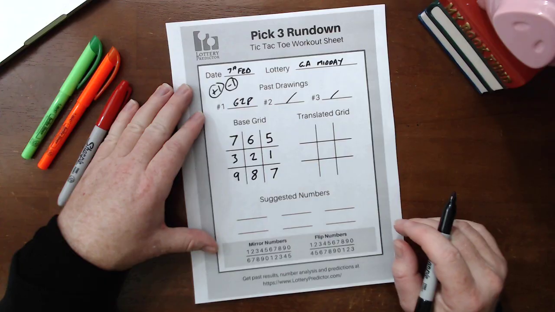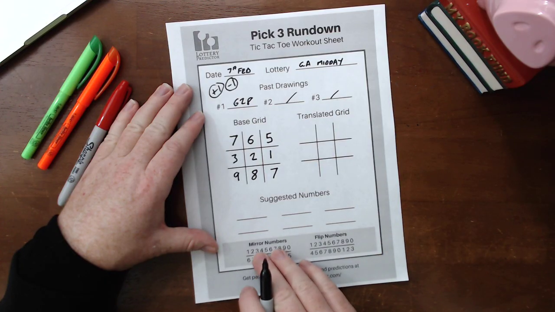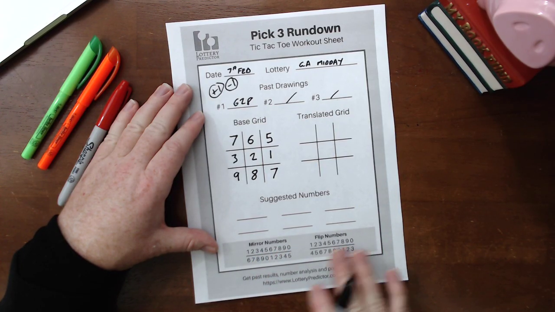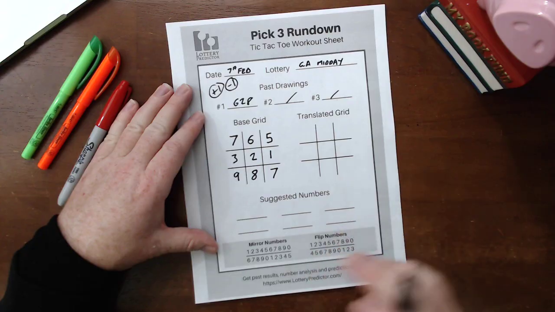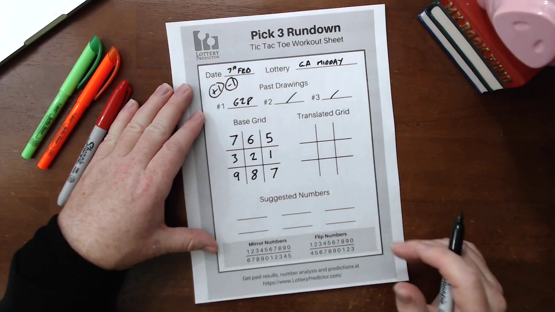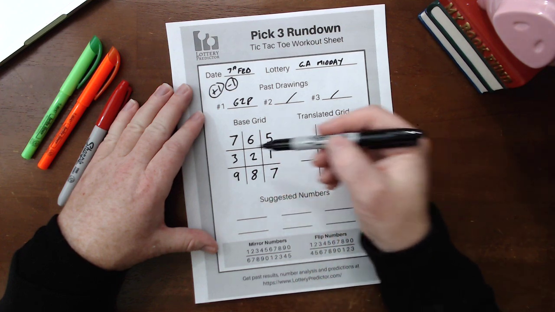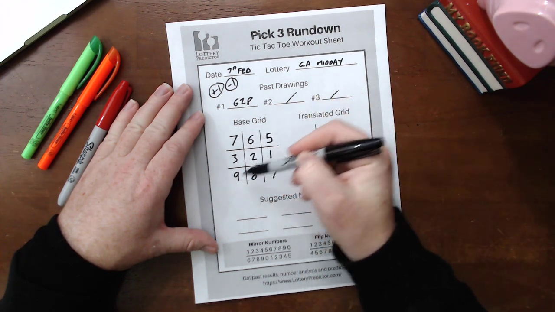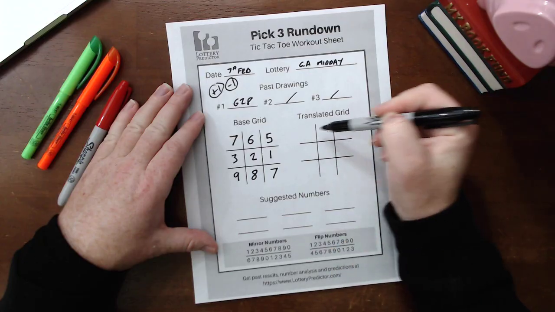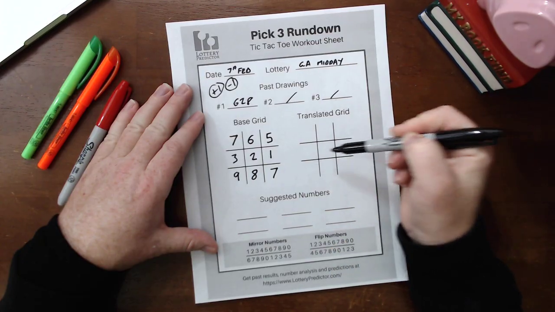And as I mentioned, we're going to use mirror numbers for this, but you can use the flip numbers as well. Either of them work. Play around with your state, see which one is hitting for you. Just try both different combinations. So to get our mirror numbers, all we do, as per usual, is take each number, look up the mirror number for it down here, and fill it in on the corresponding spot on the other grid.